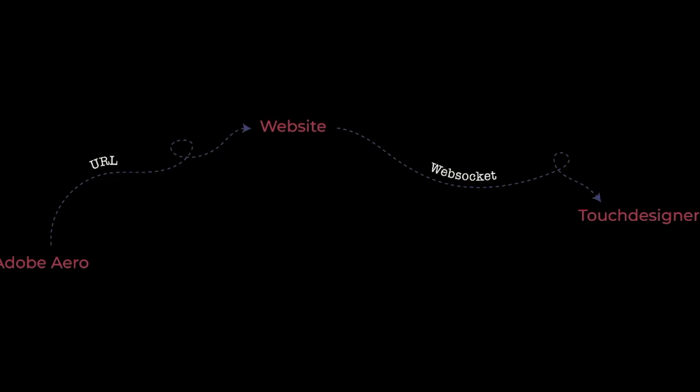So this is how it actually is as a system. I used Adobe Aero for the AR experience. Then it was connected to a website through a URL, and the visual projection mapping was through Touch Designer and through WebSocket. And today I'll be just talking about the Touch Designer and the WebSocket part, just the second half.